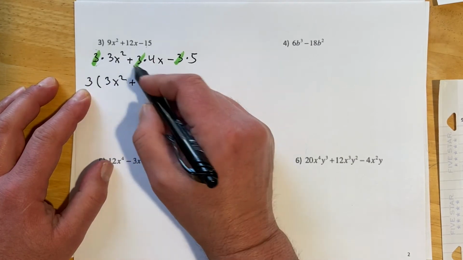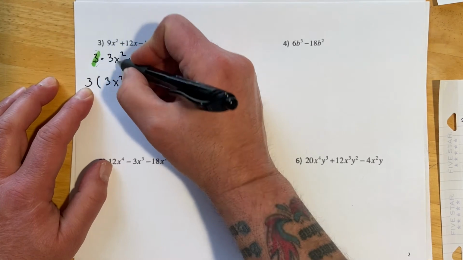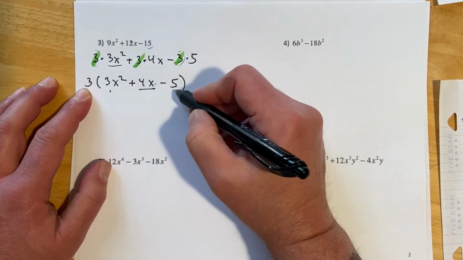But the reason that works is because every one of these terms has a 3. So we're literally just dividing the 3 in to see what's left and putting it here. Divided in, what's left goes here. Divided in, what's left goes there.